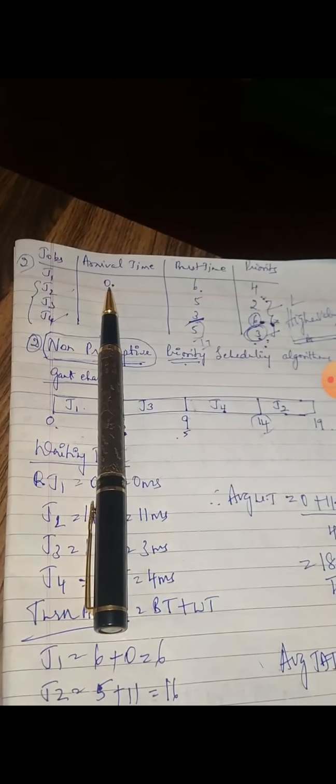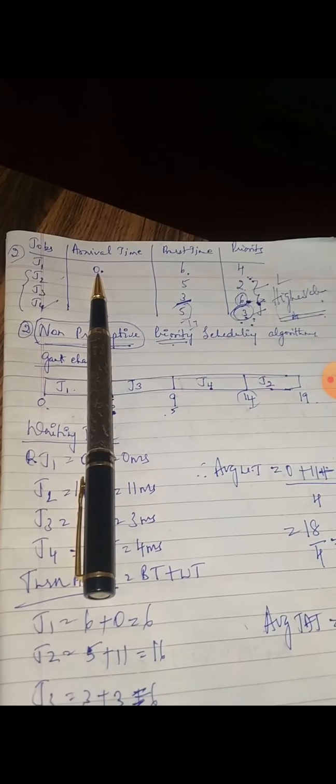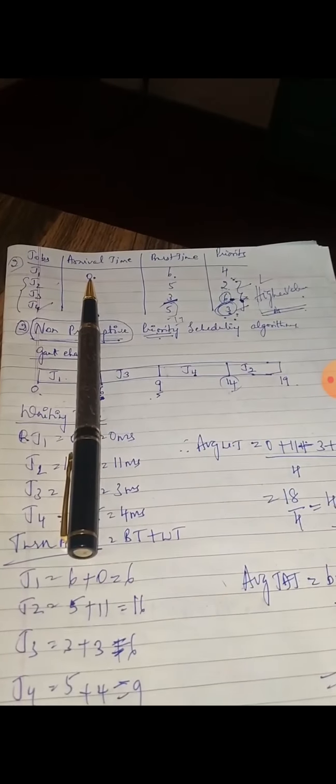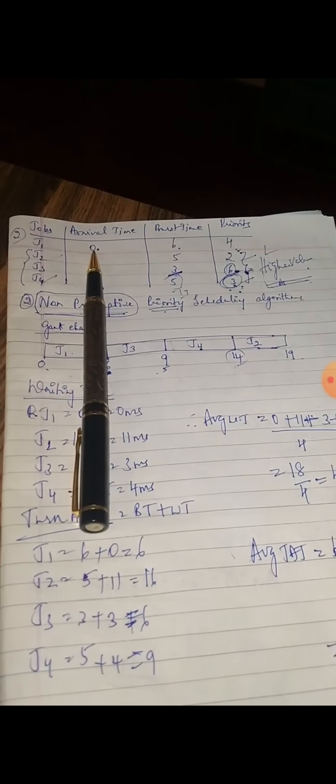This is the same in SJF also. So please don't get confused. In SJF and FCFS also, if arrival time is given, you have to do it according to the arrival time.